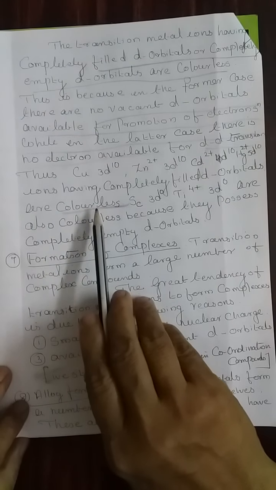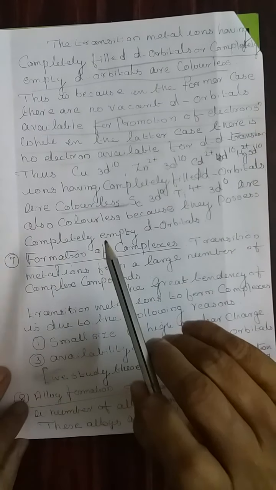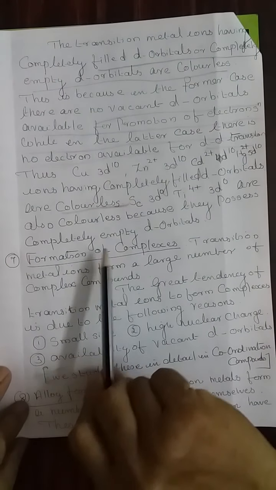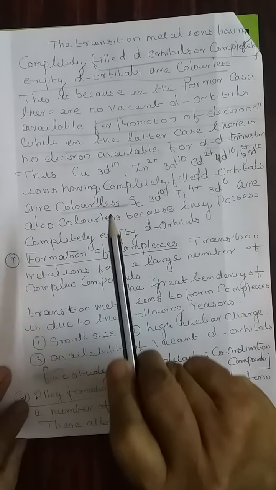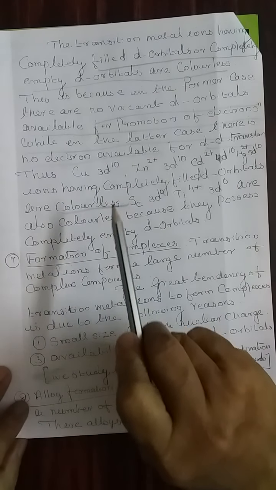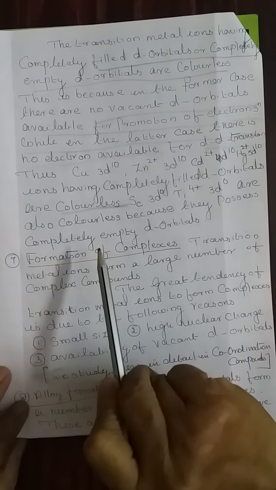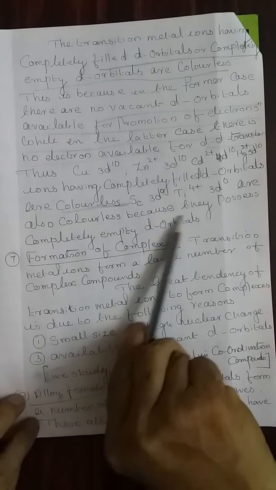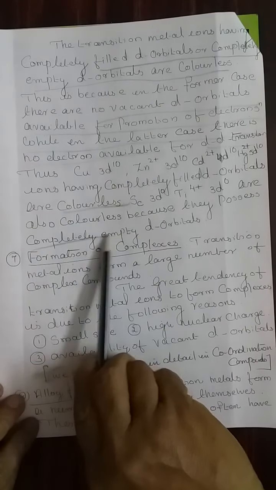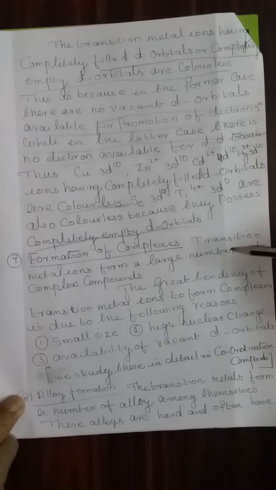Since this is in the syllabus, colored ions, all the fill in the blank questions and the give reason questions are very important. In one year, from the d block and f block elements, there are a lot of questions, even the 5 marks question is divided into 5 sections of 1 mark each. Therefore, write and study all the points. Ions with completely empty d orbitals will also be colorless.